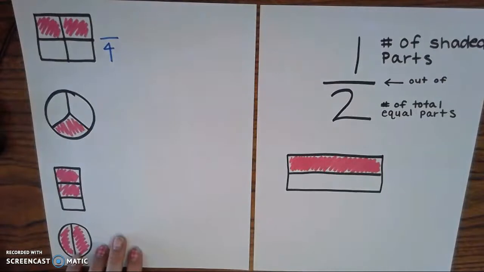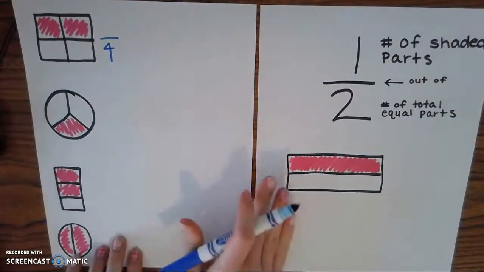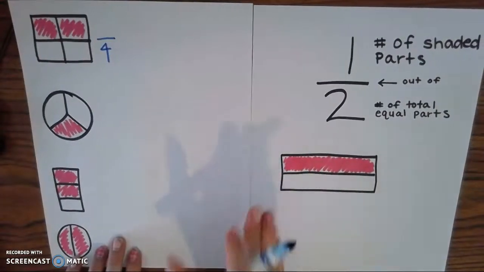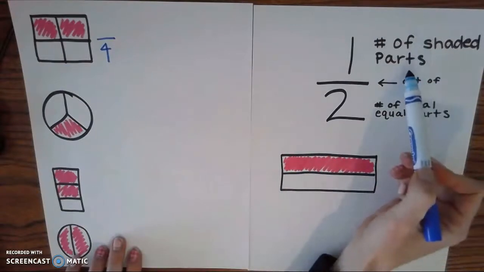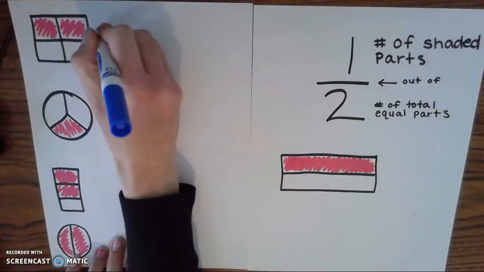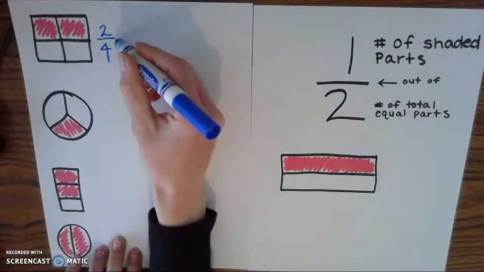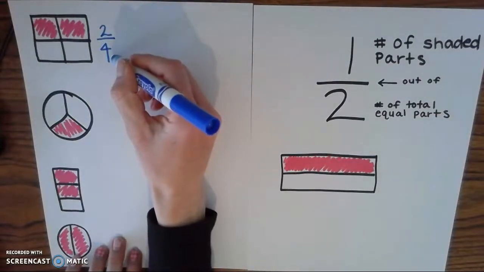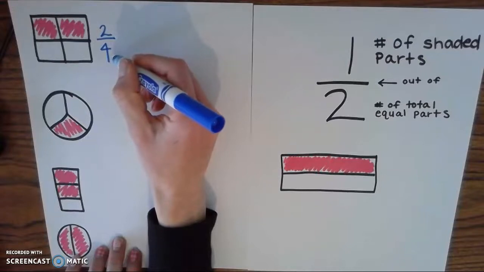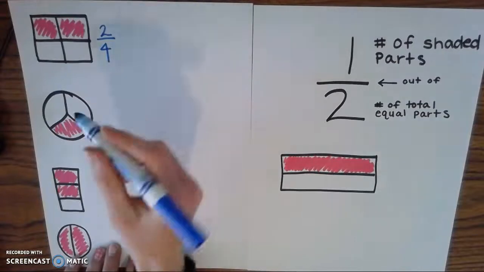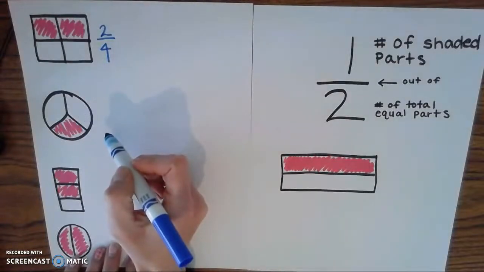And then we notice that two of those parts are shaded, and the number of shaded parts goes at the top. So I would say that 2 out of 4 parts are shaded, and I would call this fraction 2/4.